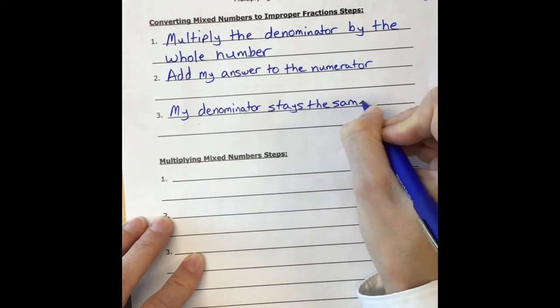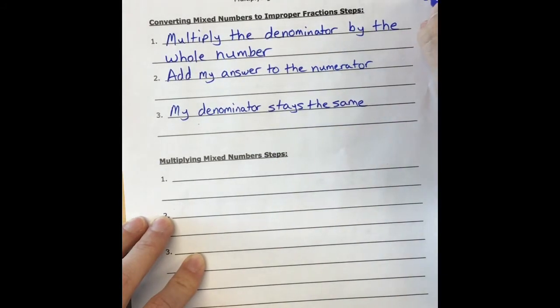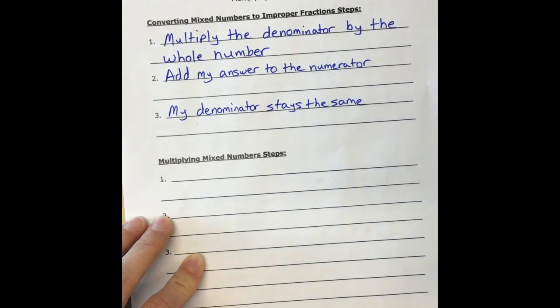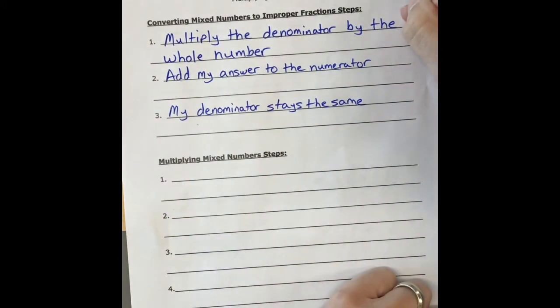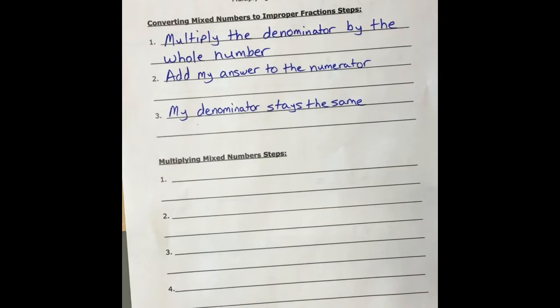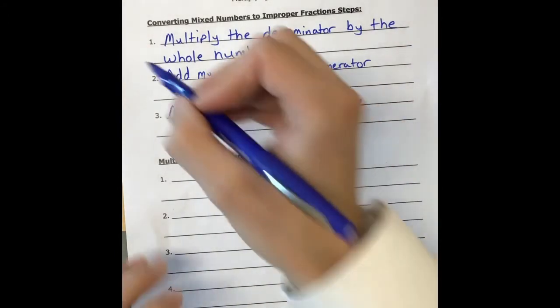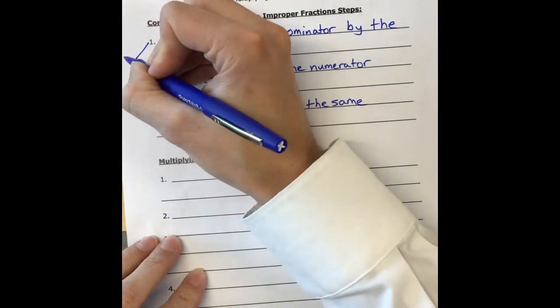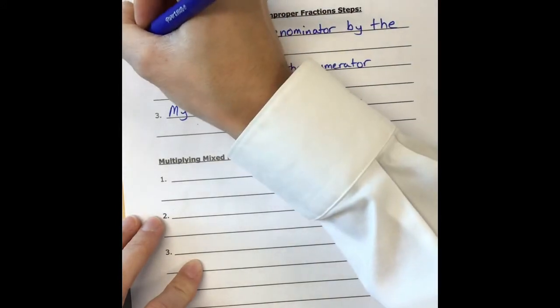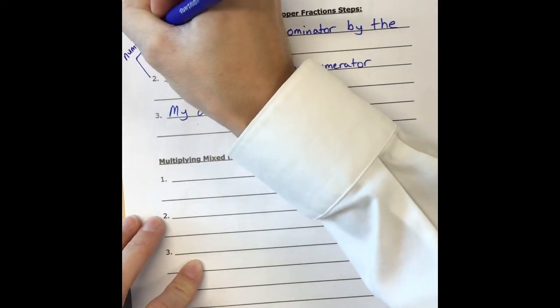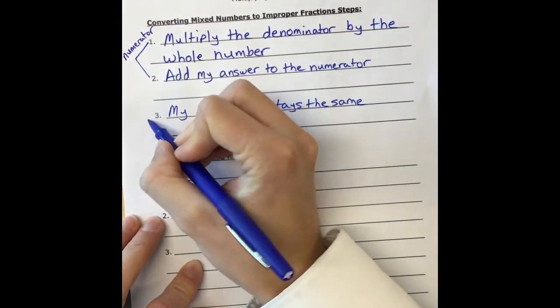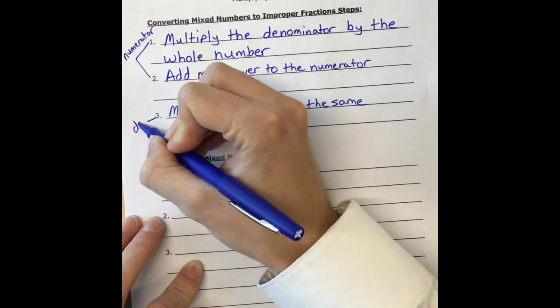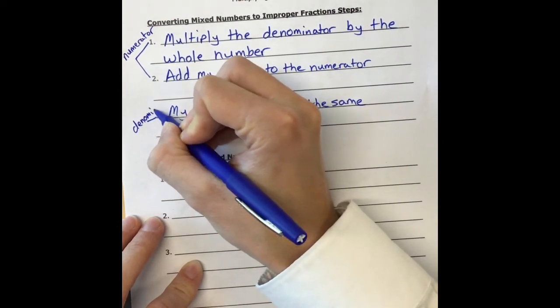So my denominator is 5. My answer for 3 1/5 equals 16/5 as an improper fraction. So steps 1 and 2 give me my numerator, and then step 3 is for my denominator.